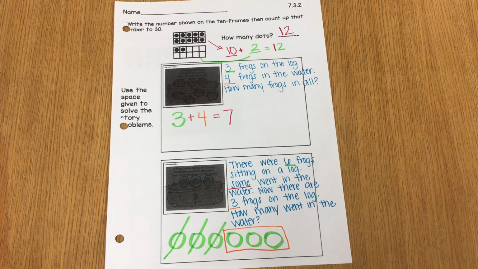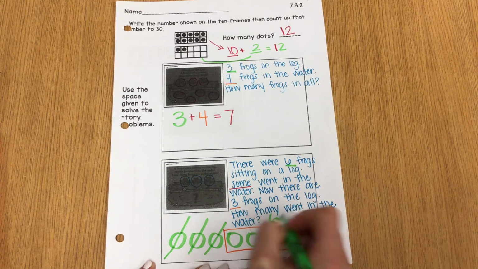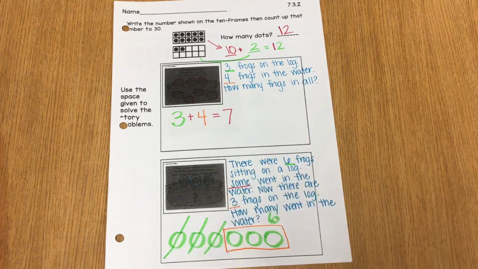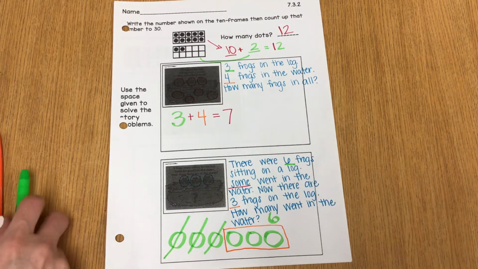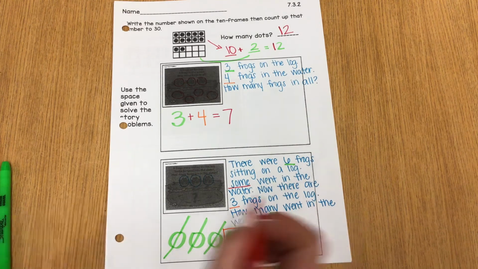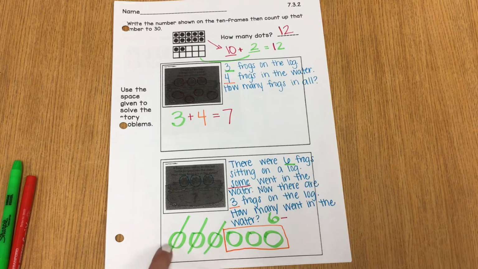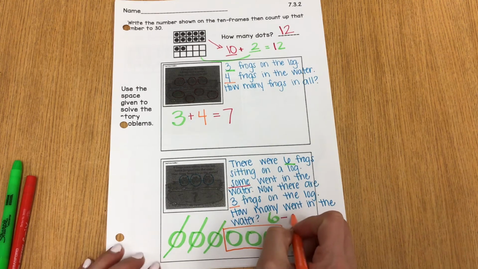So if we write a number sentence to show our thinking, we can start with 6 because we started with 6 frogs. And then some frogs went away, they left. So we need to do a subtraction sign. After we looked at it, we saw that 3 frogs left.